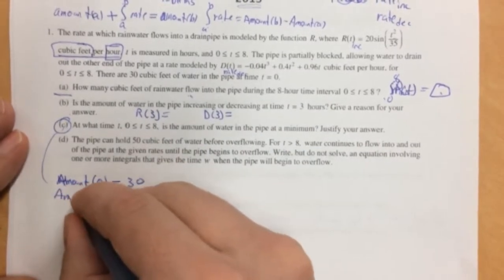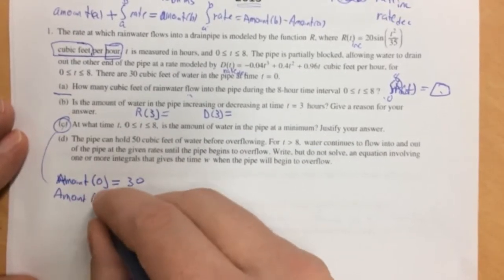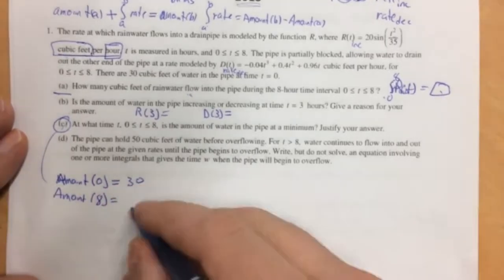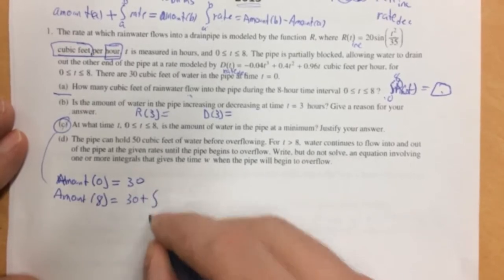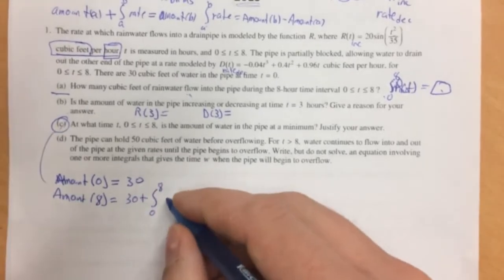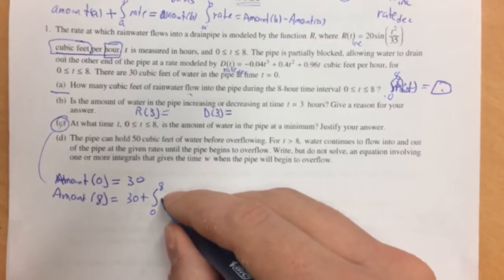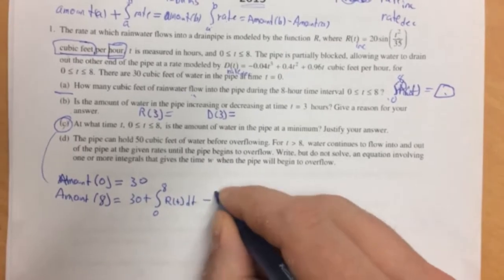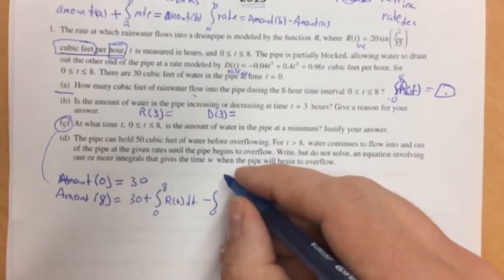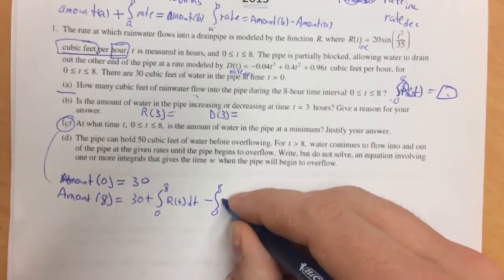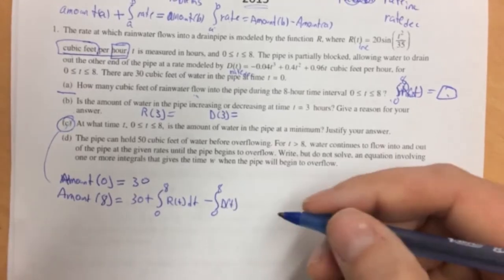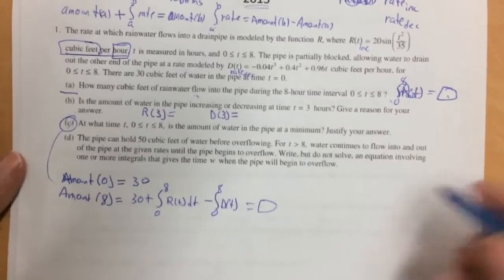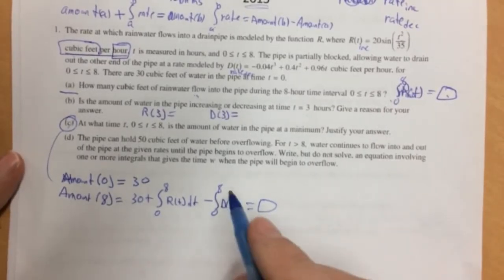We can find the amount at t equals 8 by using the fundamental theorem of calculus. So that's going to be 30 plus the integral from 0 to 8 of the rate that it increased by, which is r of t dt, minus the rate that it decreased by. And this will give us an amount. That's the endpoints.